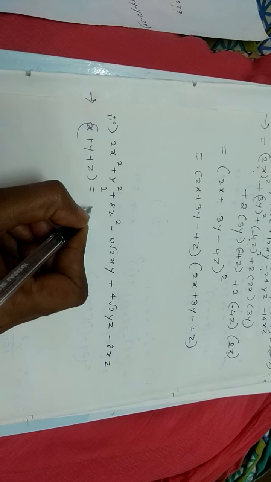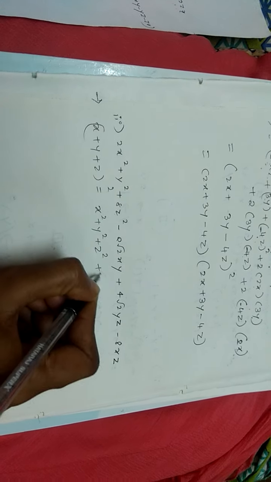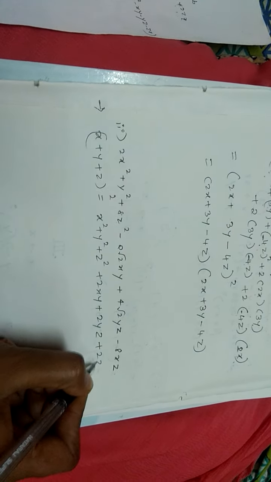Here also we have to use the fifth identity. You can see, because in the fifth identity only we have what? 3 squares and the remaining 3 terms. So we are going to use the fifth identity. (x + y + z)² is equal to what? x² + y², here we have separate squares, plus 2xy + 2yz + 2zx.